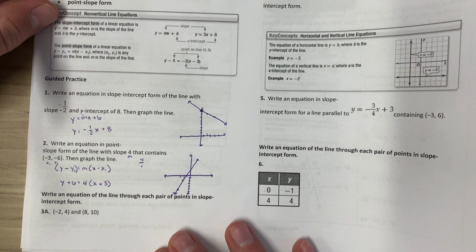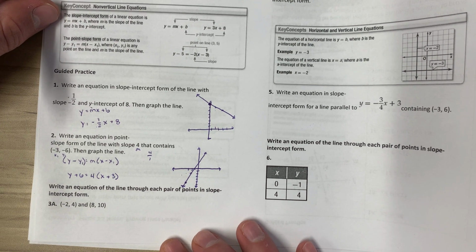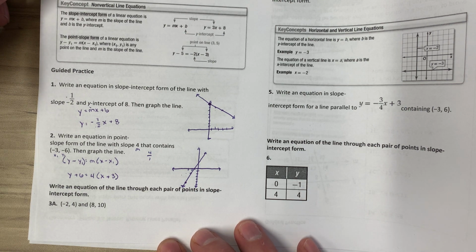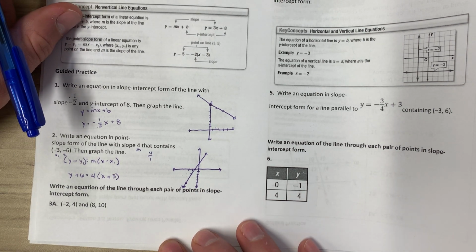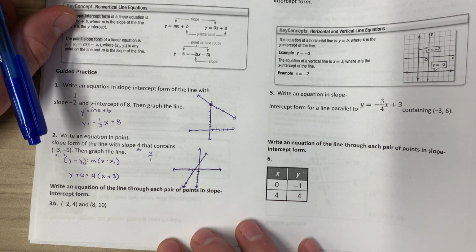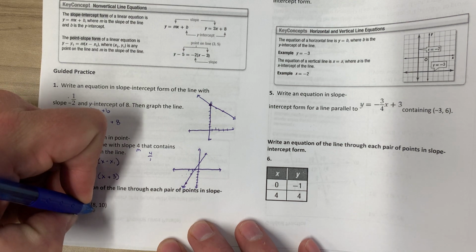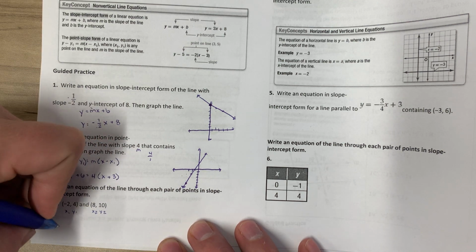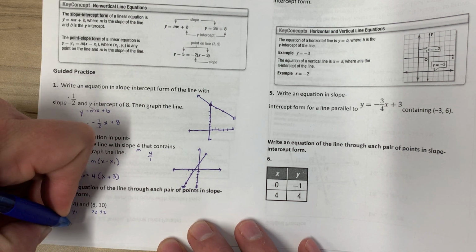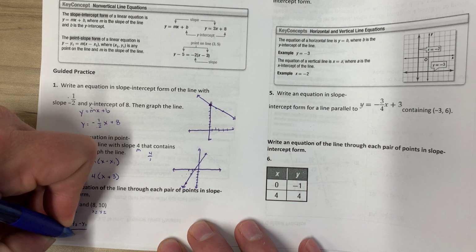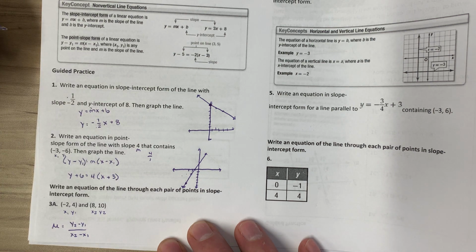All right, write an equation of the line through each pair of points in slope-intercept form. So we've got to find the slope, and then we've got to use the points to find the y-intercept. So I've got x1, y1, x2, y2, and I've got to use my slope formula from the last section, which is y2 minus y1 over x2 minus x1.